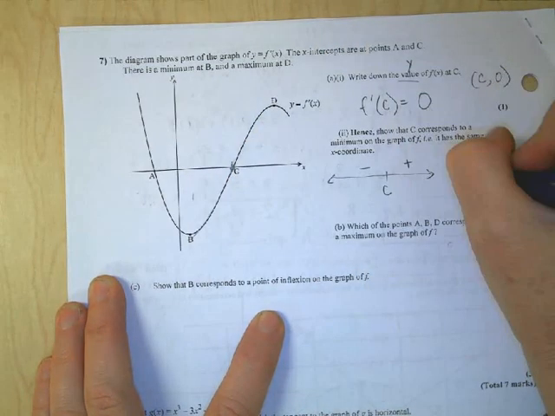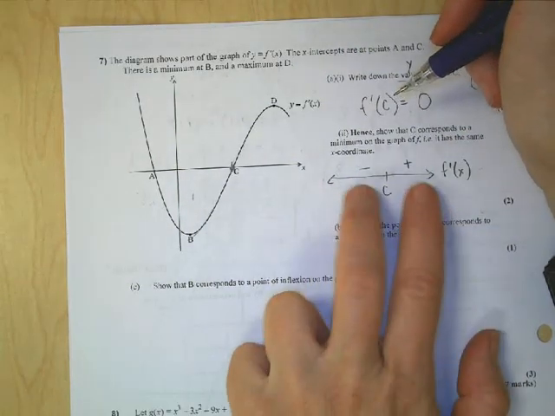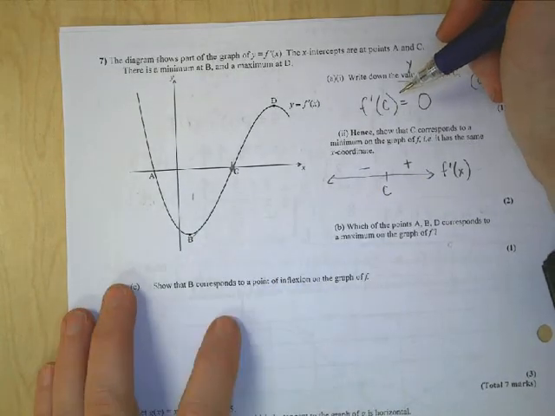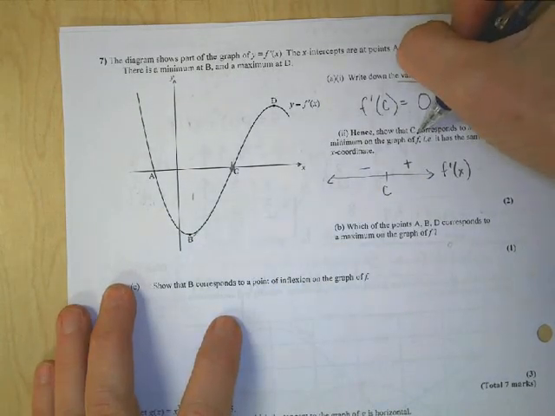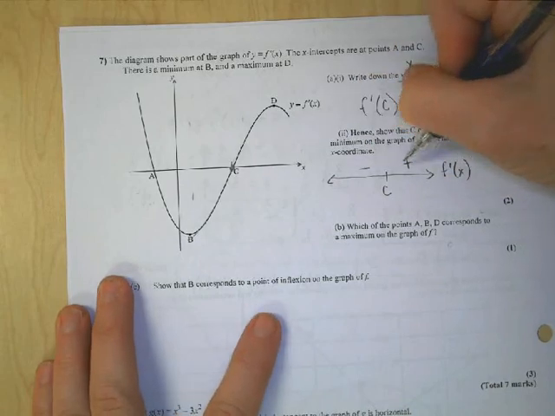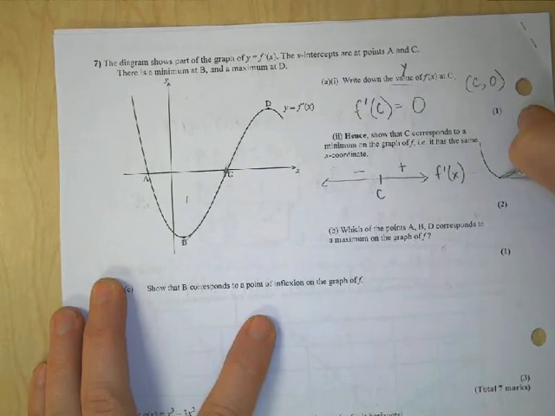So this is the sign diagram of the first derivative. Remember, these tell me the slope of the original function. So on the original graph of f, I have a negative slope, and then a positive slope. I would have a negative slope coming into point c, it would then go tangent with a slope of 0, and then go back up with a positive slope. So therefore, c is a minimum.